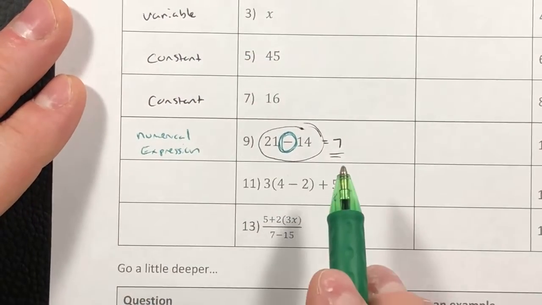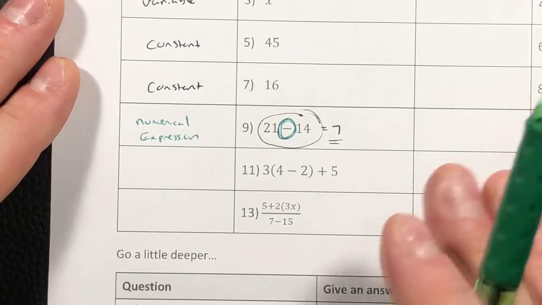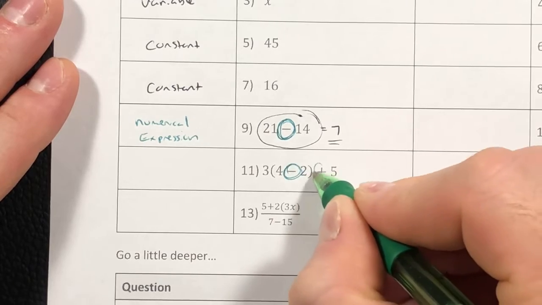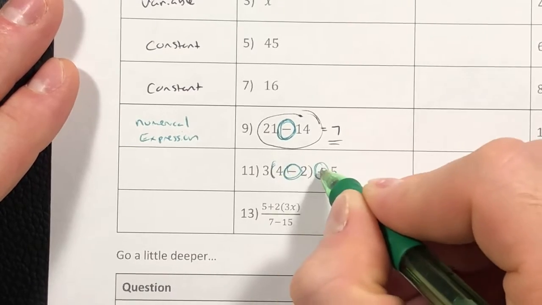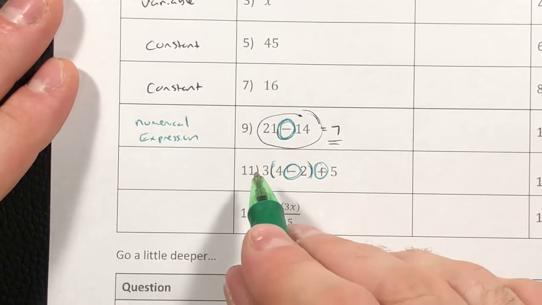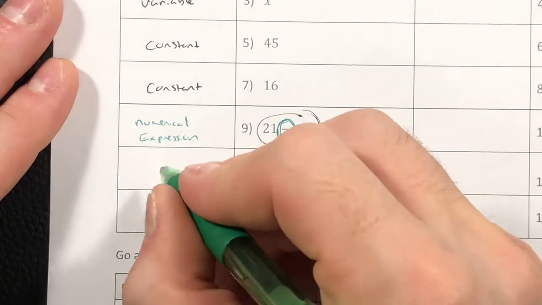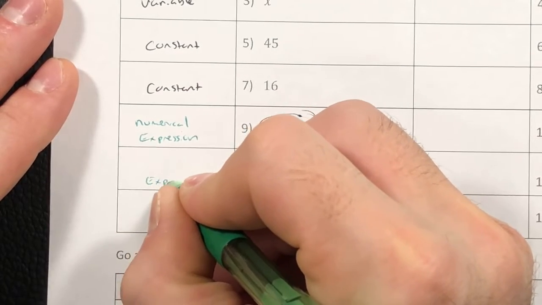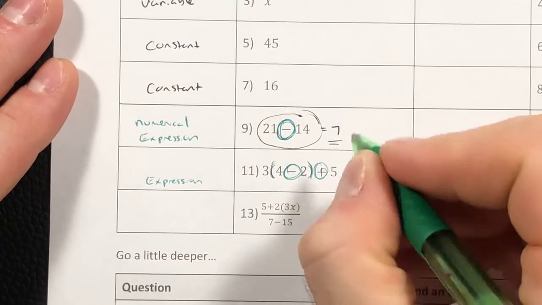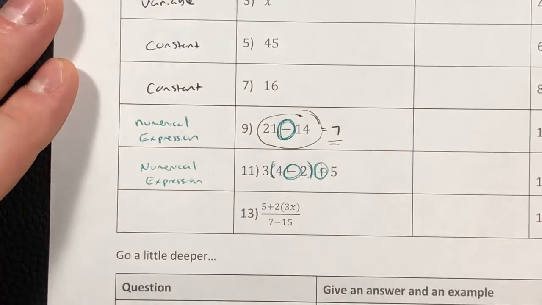Okay. We're not concerned with the answer. We're only concerned with what is being said. Same thing right here. Because I have an operator going on, I have a minus, I have a plus, and I have implied multiplication going on. I have a lot being said. But if I go back and look at each one of these, they are all constants. So because I have an operator, I know it's an expression. It's using only constant vocabulary, so therefore it is a numerical expression.